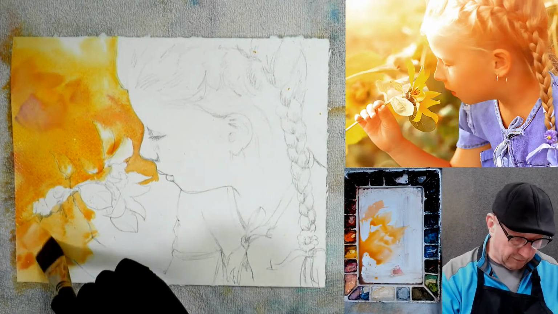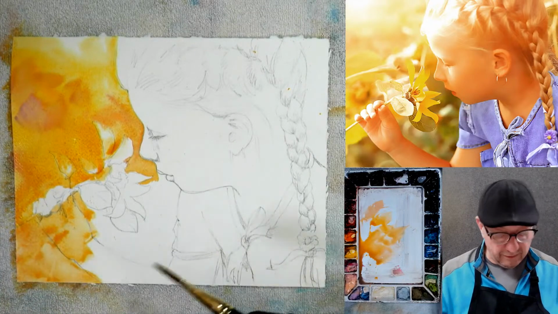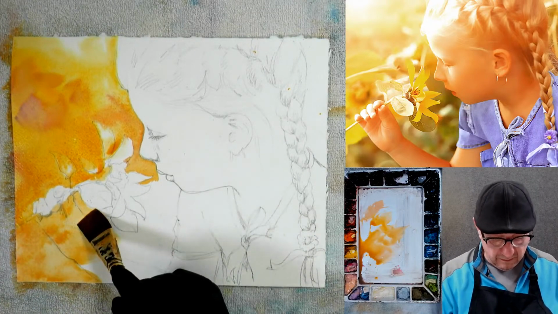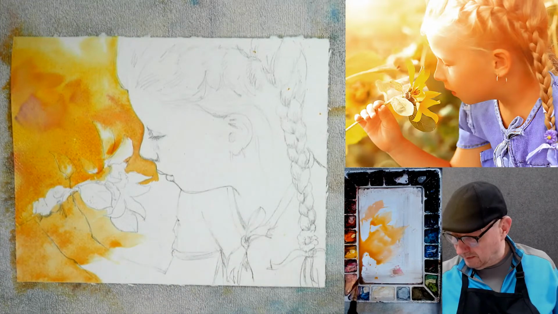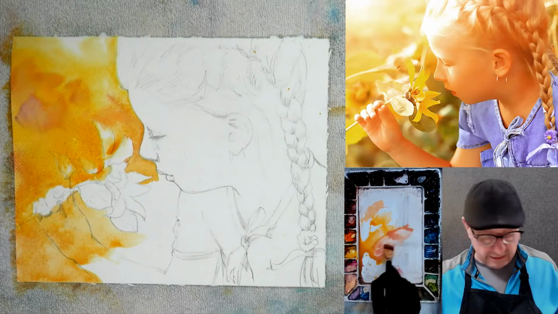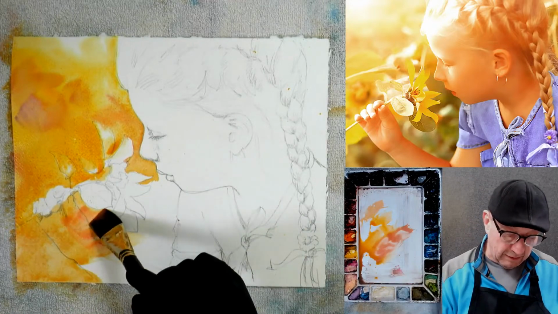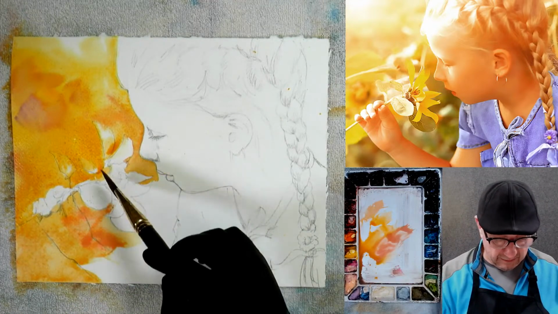My paper, this Stonehenge, doesn't do a really great job with masking fluid because it rips the paper a little bit. So I don't tend to use masking fluid at all, and I just use white paint too because I don't mind that either. Just using white paint.